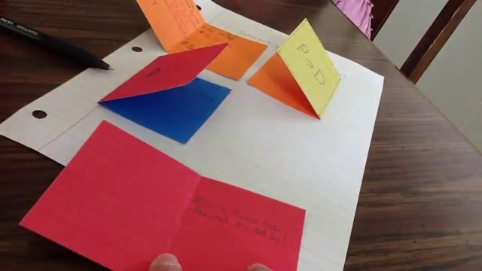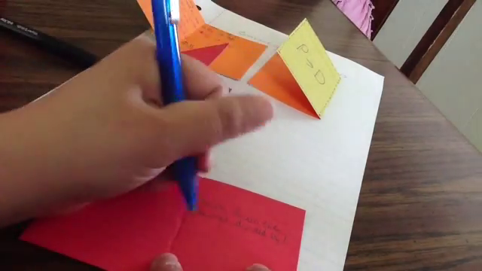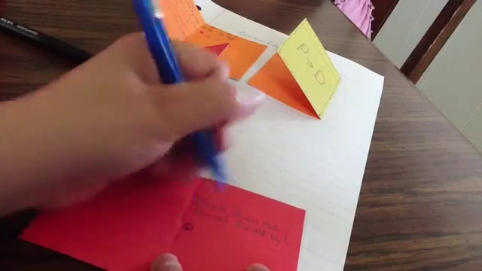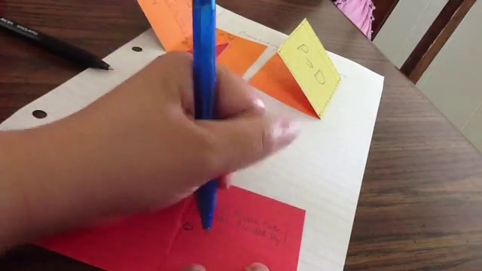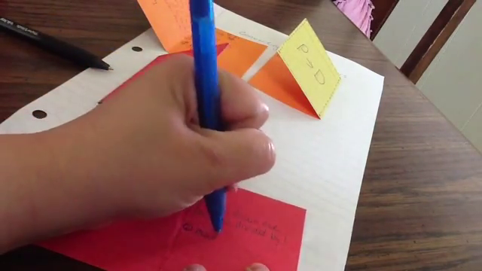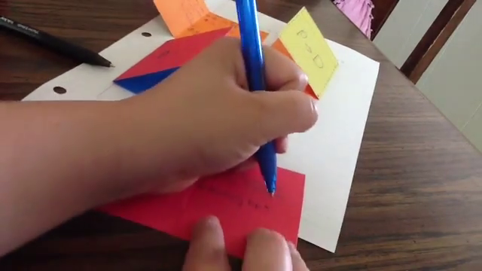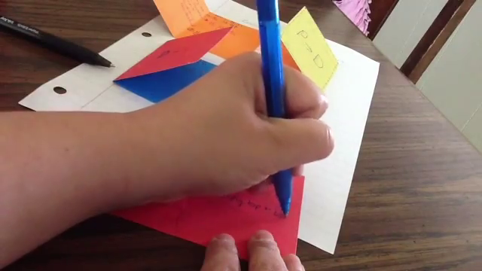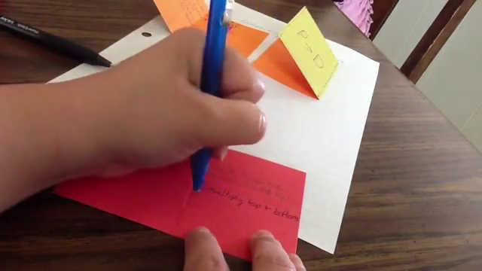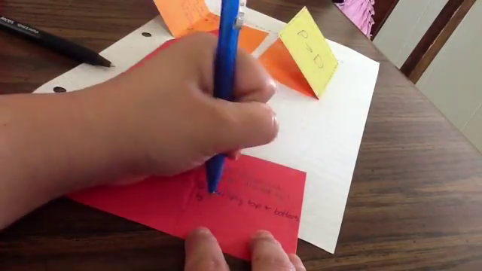Then step 2, you're going to multiply the top and bottom by 10 for every number after the decimal point.